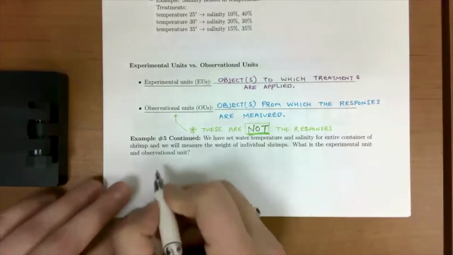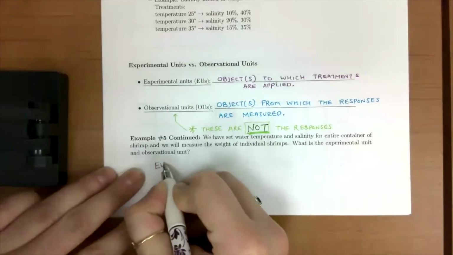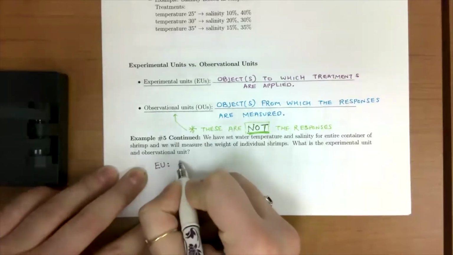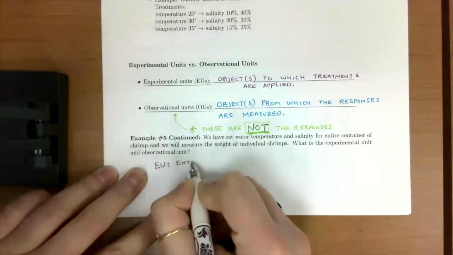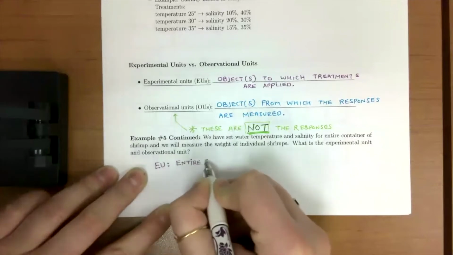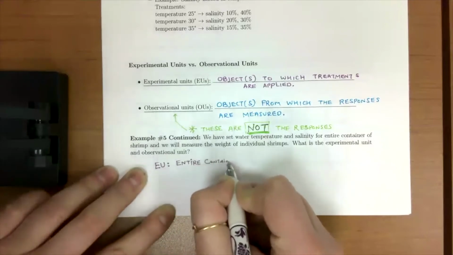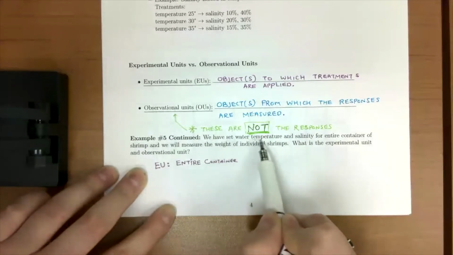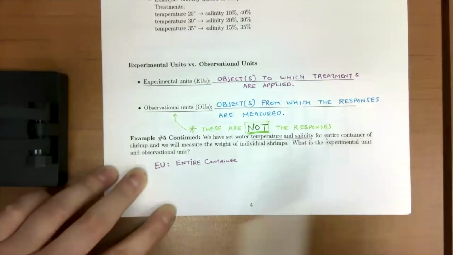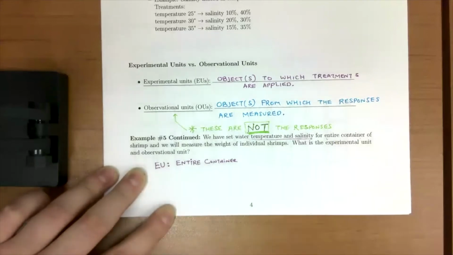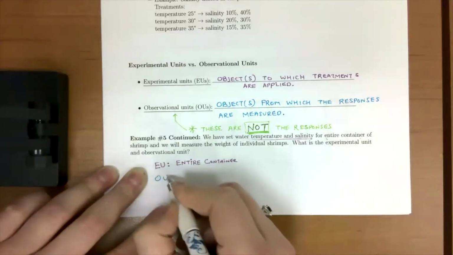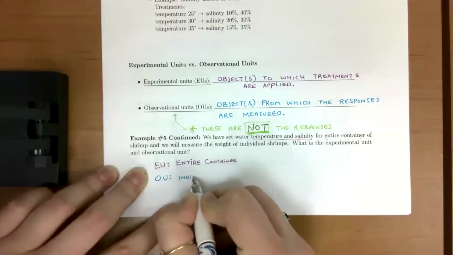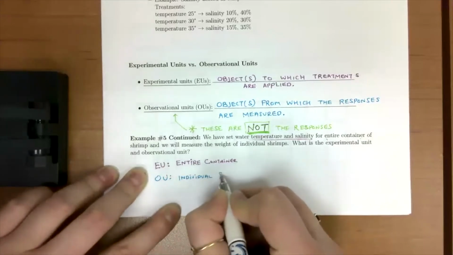So our EU, which is abbreviation for experimental unit, is going to be the entire container. Okay, because we're setting the temperature and saline for an entire container. Our OU is going to be the individual shrimp.